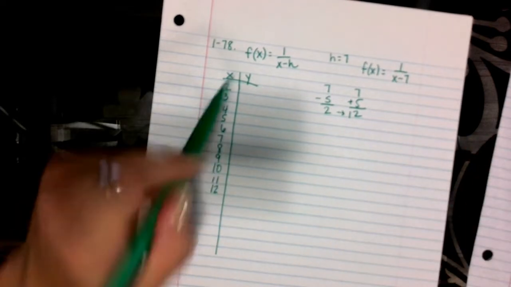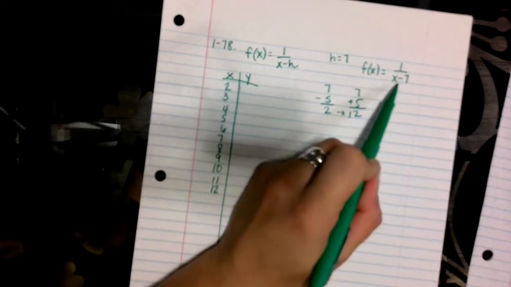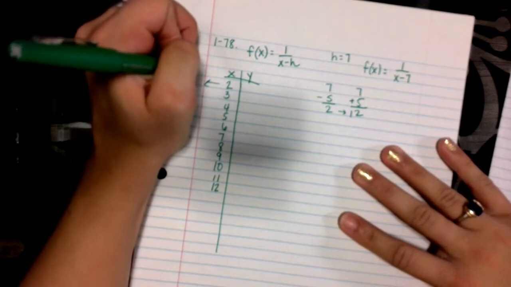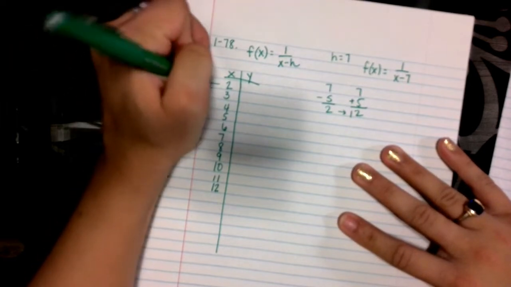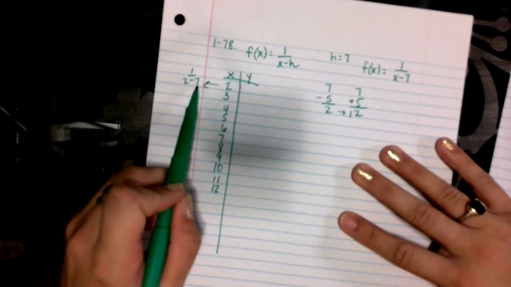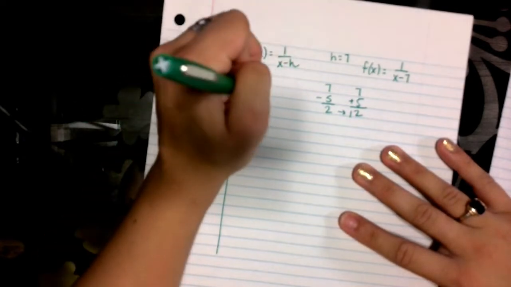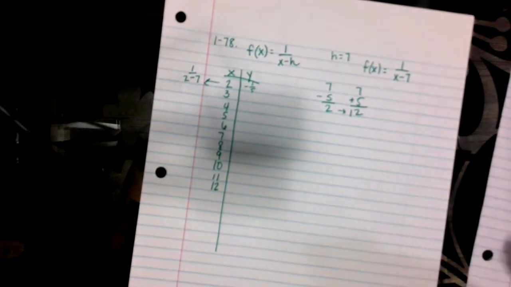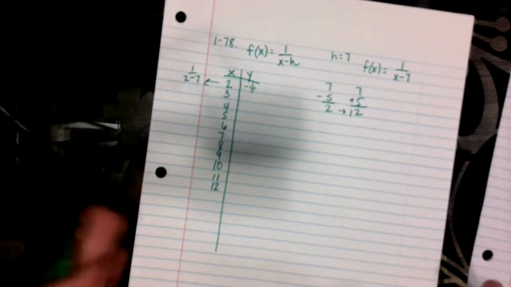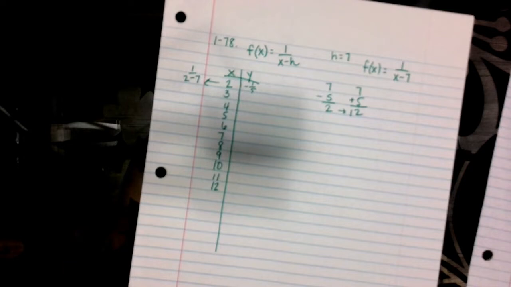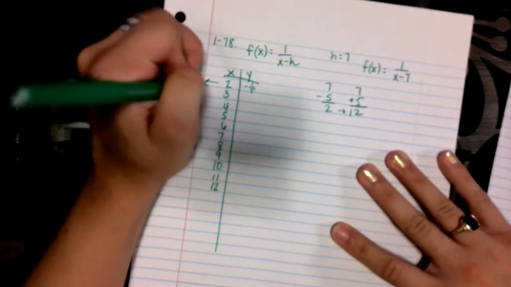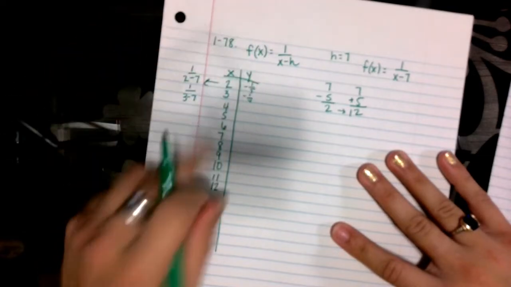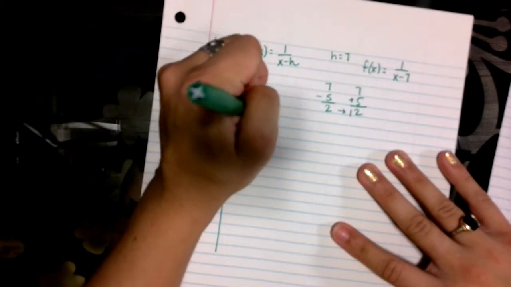Remember, when you are figuring out what the y is, you're just plugging your x into your function. For this first one, I'm going to do my scratch work on the side. I have 1 over 2 minus 7, which is negative 5. So this is negative 1/5. And that's okay to graph because we know that's going to be part of the way between 0 and 1. So we'll estimate when we do our graph. Then I have 3. So 1 over 3 minus 7 is going to be negative 1/4. This will be negative 1/3.